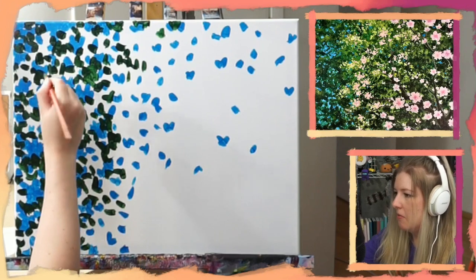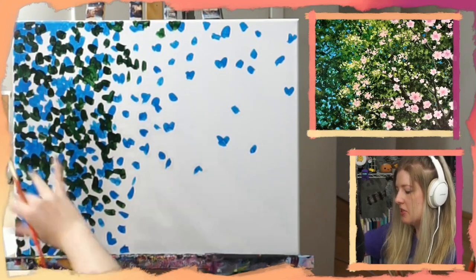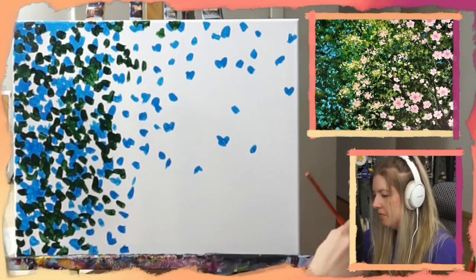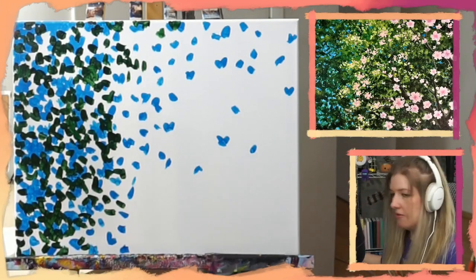So again, we're not looking for perfection. We still have a couple greens to go for this area, but I'm trying to fill up a fair amount here, while also leaving some blue behind.